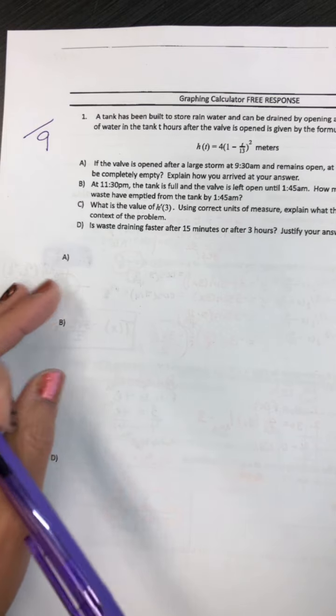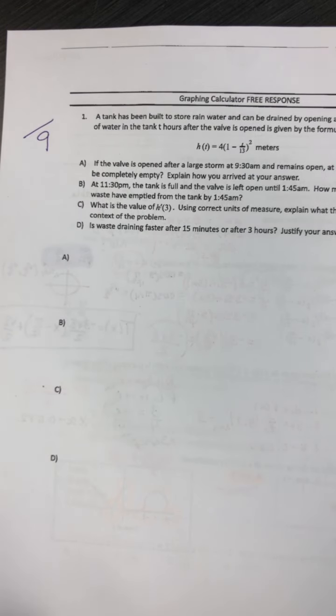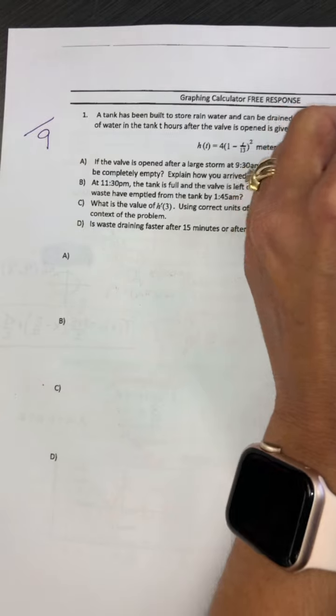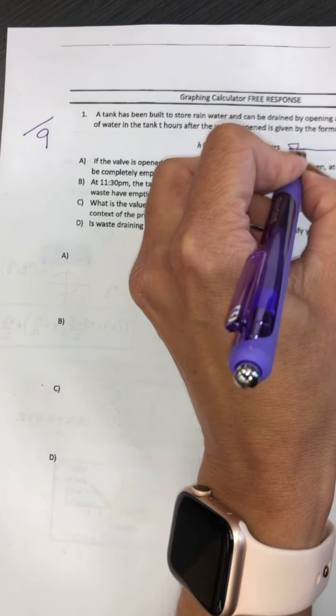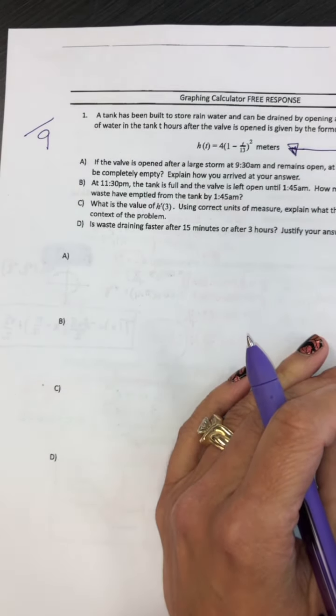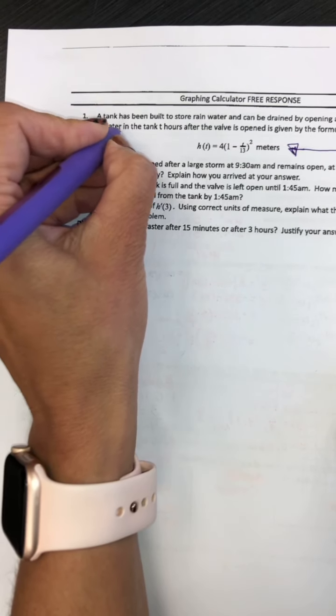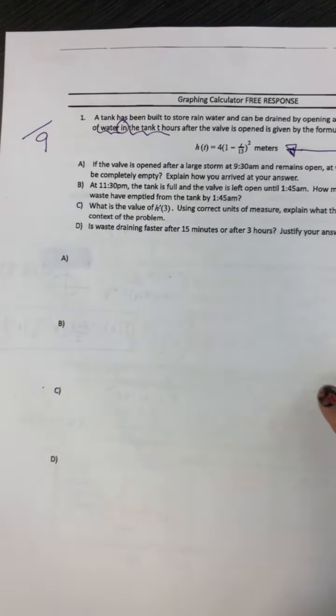A tank has been built to store rainwater and can be drained by opening a valve. The height h of t of water in the tank t hours after the valve is opened is given by the formula below. H of t equals 4 times (1 minus t over 13) quantity squared meters. So this has to do with the height of the water in the tank, okay? And t, the time, is in hours.